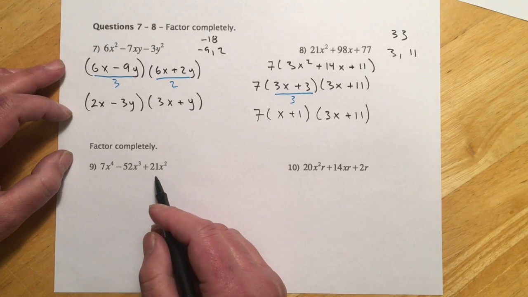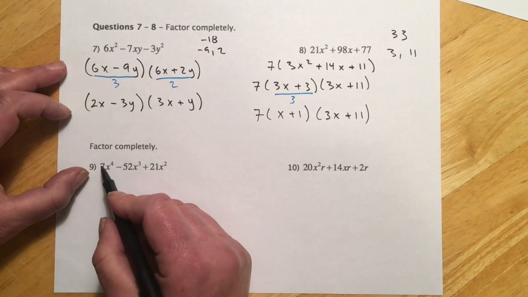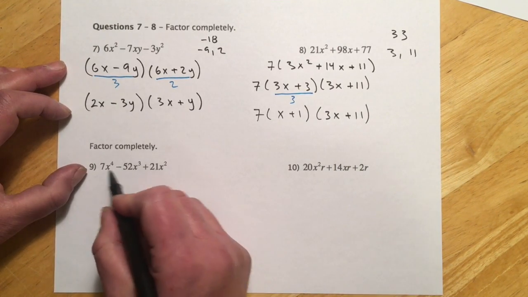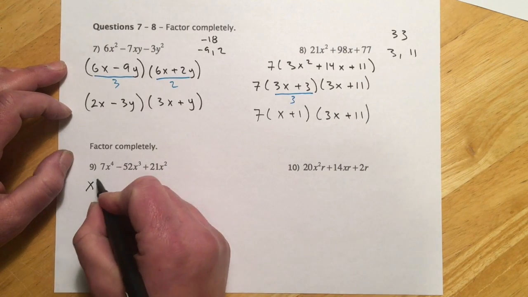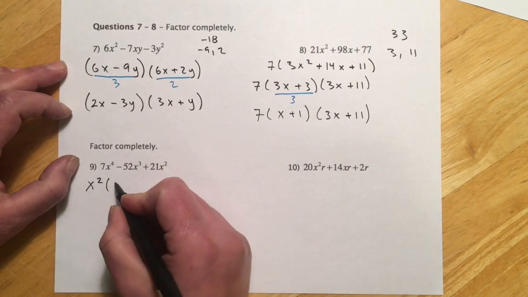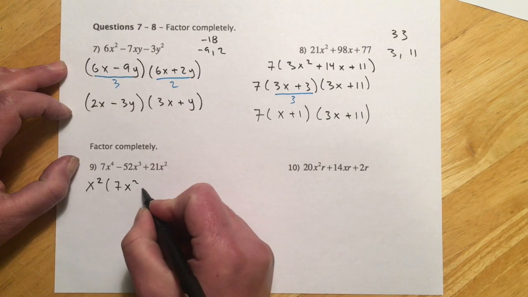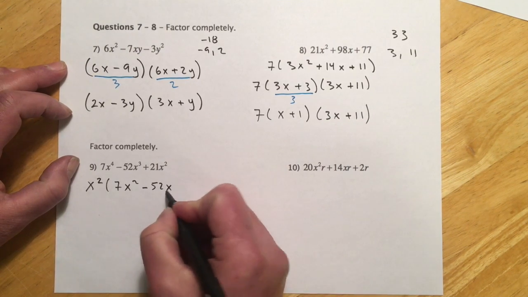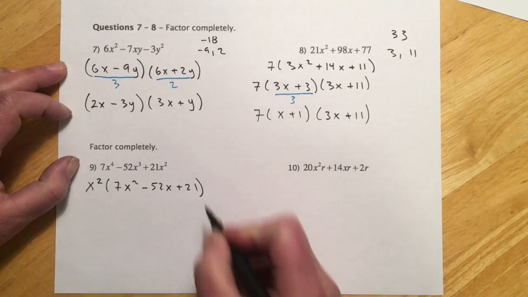Okay, so these next two have GCFs. 7 doesn't go into the 52, but there is an x squared everywhere. So I can get that out of the way. And then I have 7x squared minus 52x plus 21.